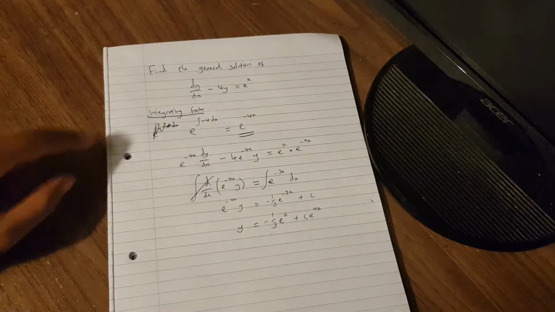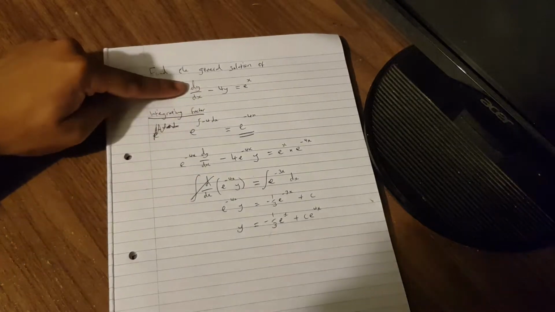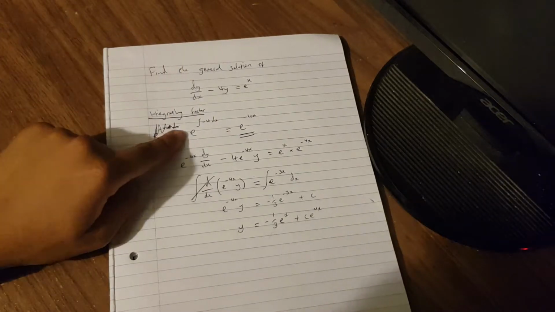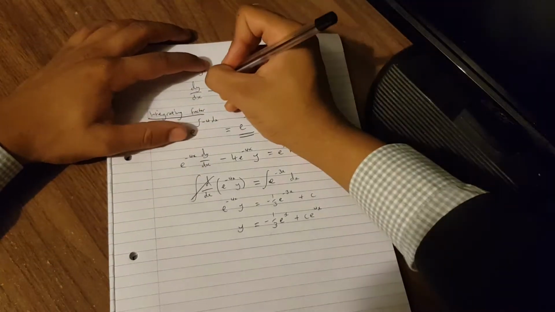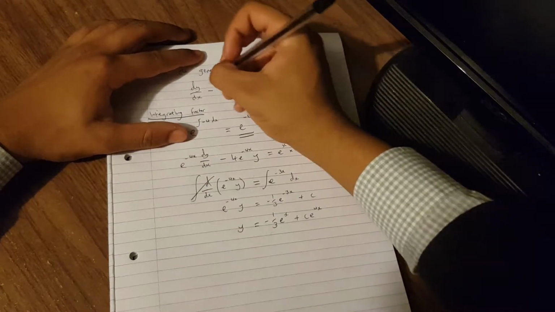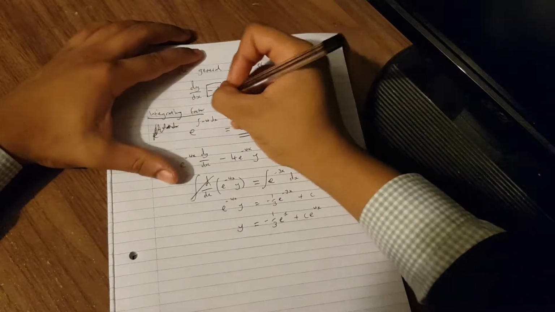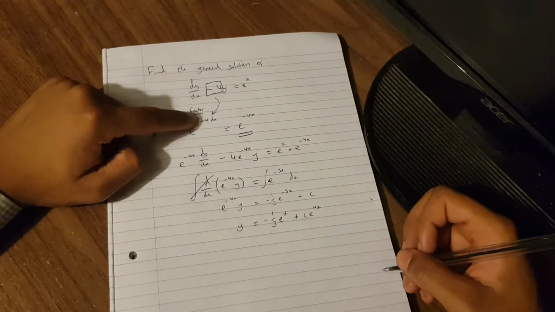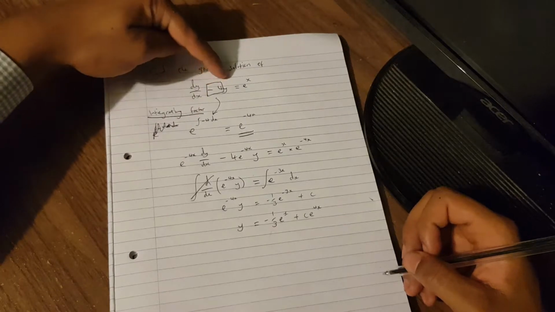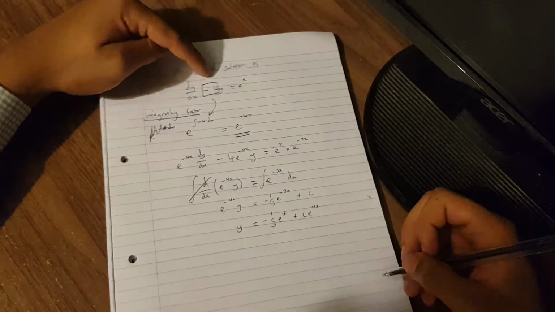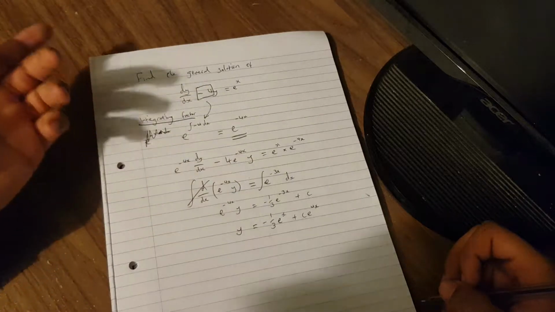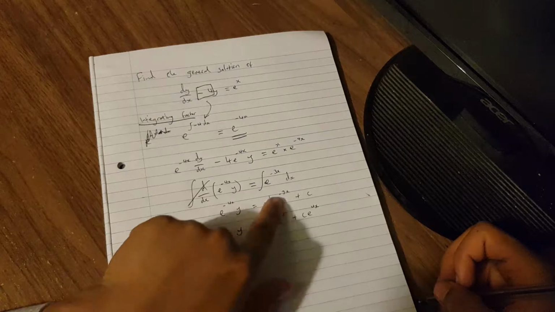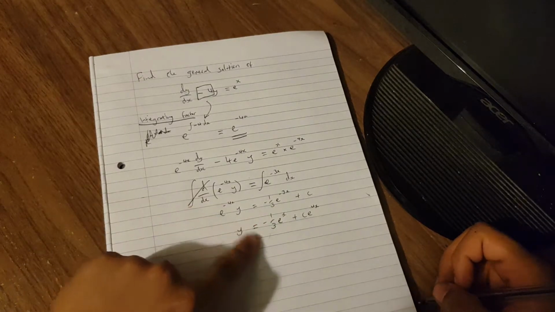Let me just go through it one more time. We're finding the general solution of dy by dx minus 4y equals e to the x. We need an integrating factor. The integrating factor is e to the power of the integration of whatever is with the y term, so minus 4. Then we do exactly the same thing: you find your product, you integrate both sides, they cancel, and then just rearrange for y.